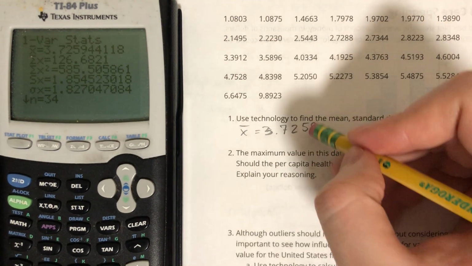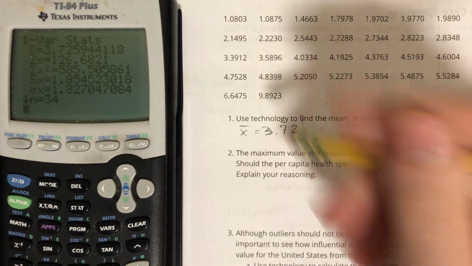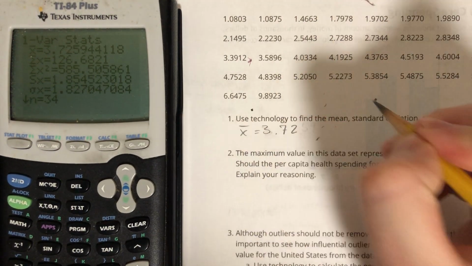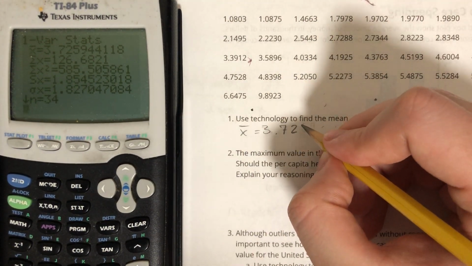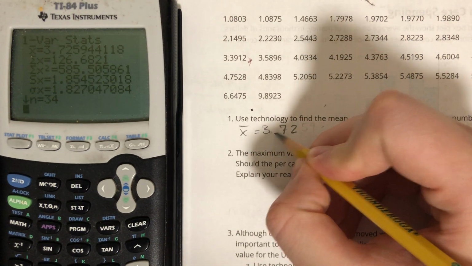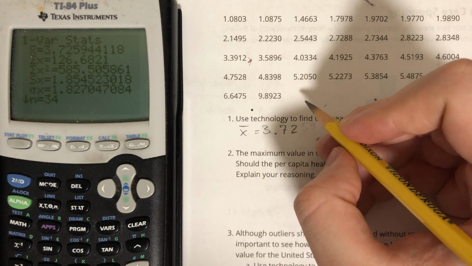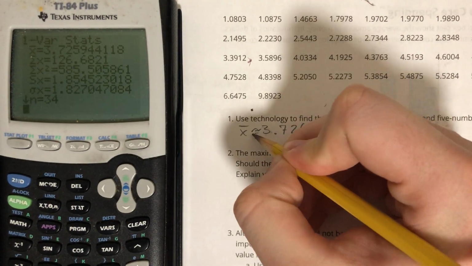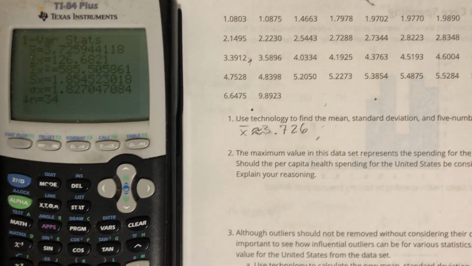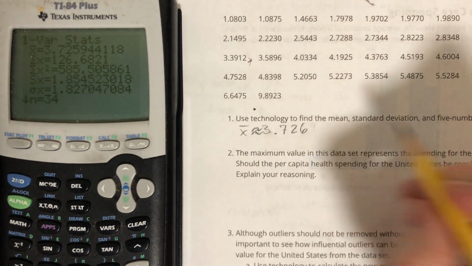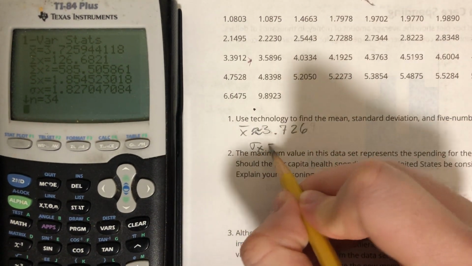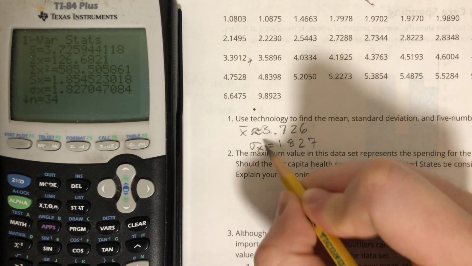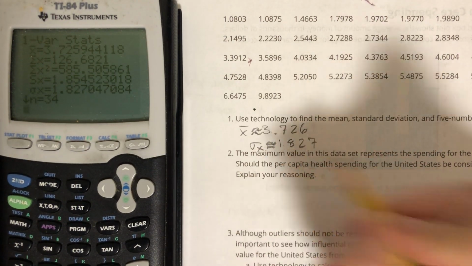Well, really, I guess I should round just to the third decimal place, the thousandths place, because these represent thousands of people. So really, the mean is approximately 3.726, because I rounded. And I guess I could put the squiggly ones to show that it's approximately that. Standard deviation, sigma, is equal to about 1.827. Sorry, I keep forgetting to use a squiggly mark there.